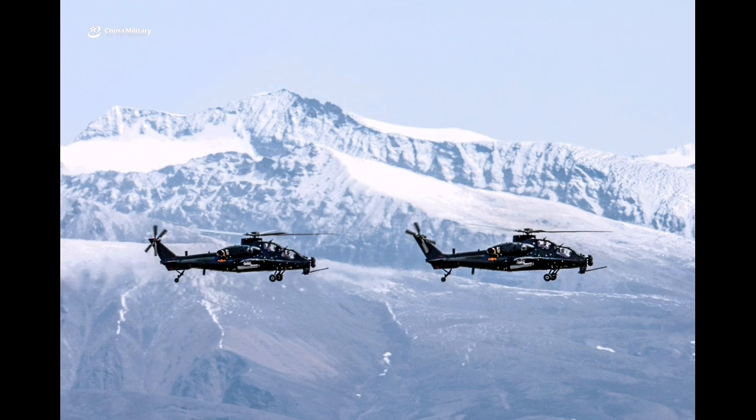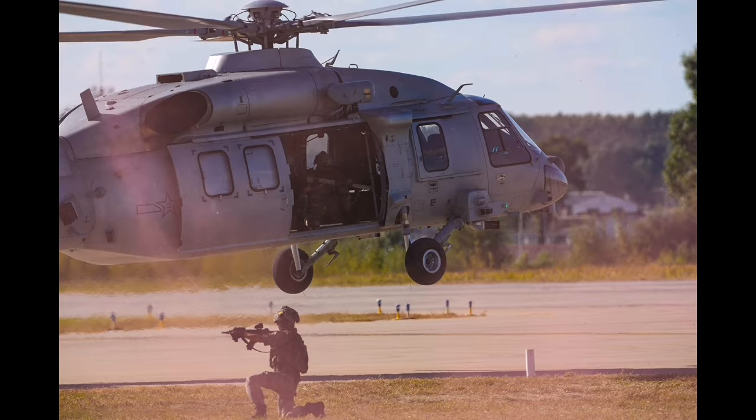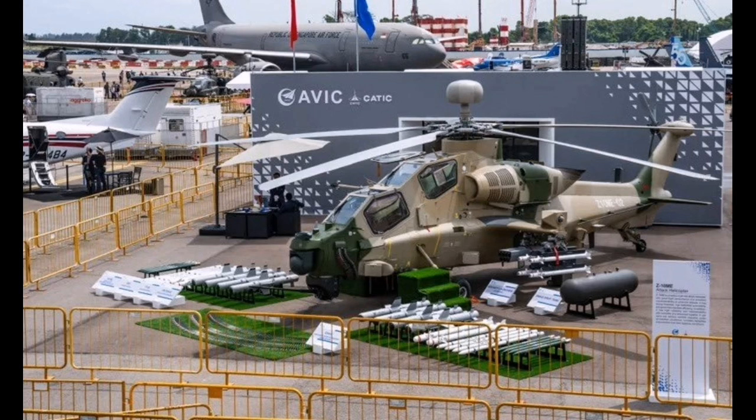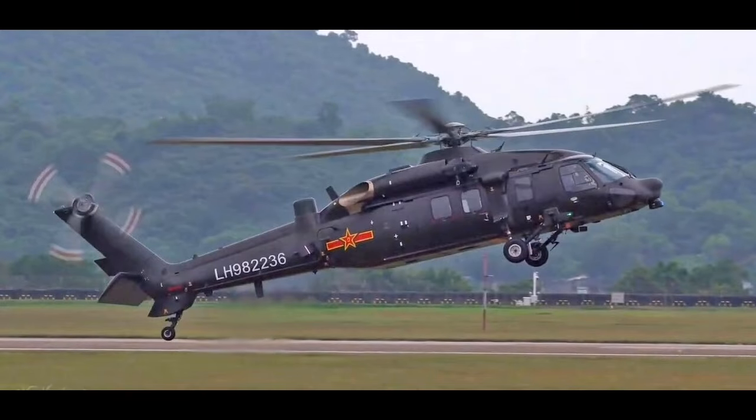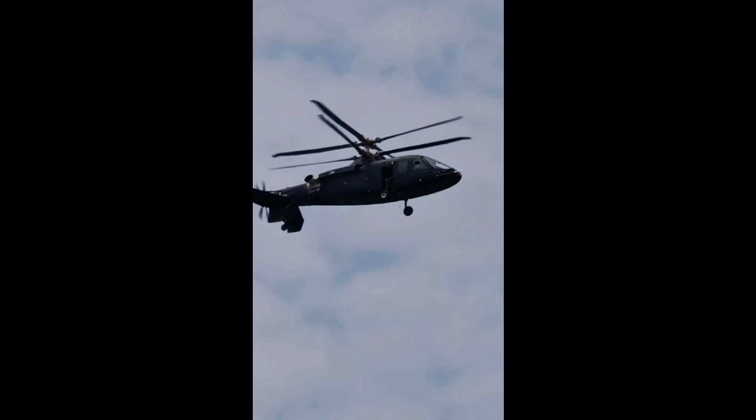attack helicopter. The airframe of the Z-20T is directly evolved from the base Z-20 transport model, retaining its overall dimensions and fundamental layout, which is a conventional single-main rotor and single-tail rotor configuration. The primary structure incorporates extensive use of composite materials in the fuselage and rotor blades to achieve an optimal balance between structural strength, overall weight, and damage tolerance.